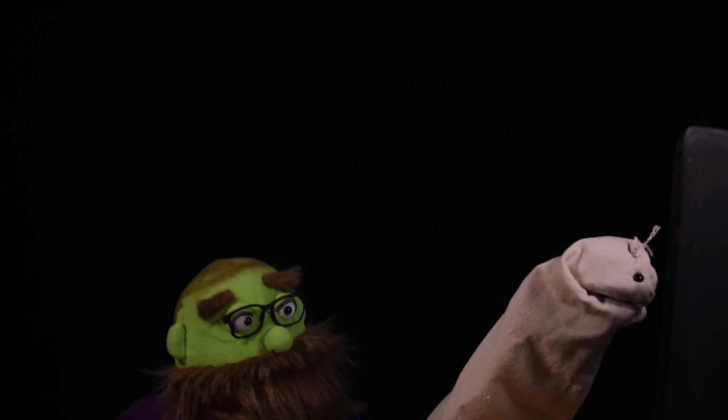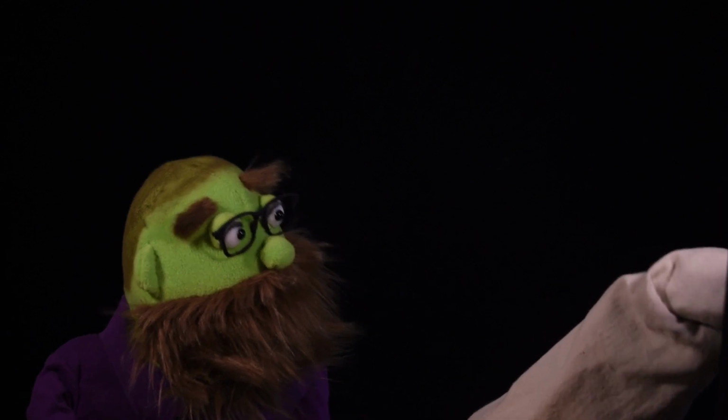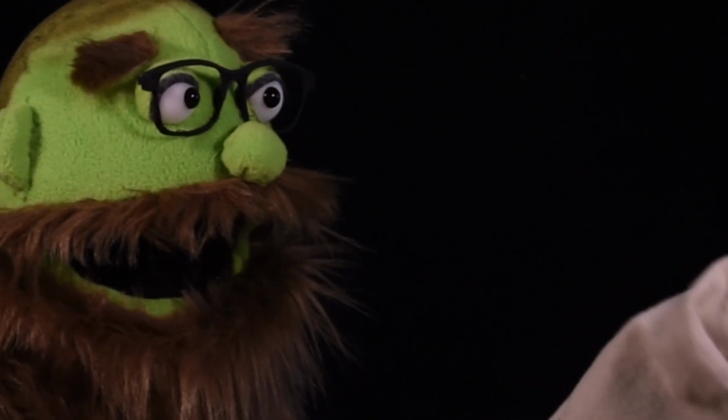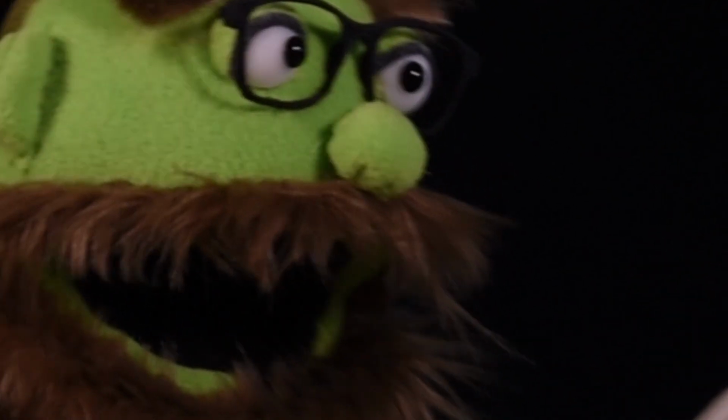Well, I've done a lot of work so far. Nobody will notice if I just... I'm mining for diamonds. Oh no, a creeper. Hey there!